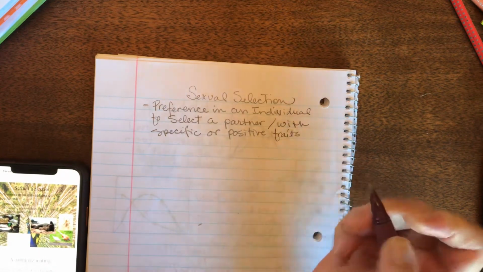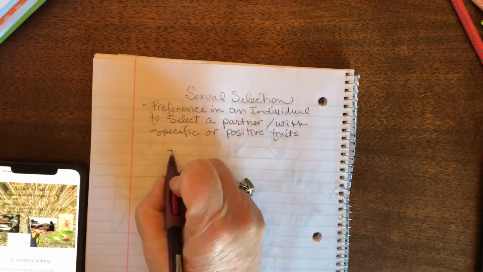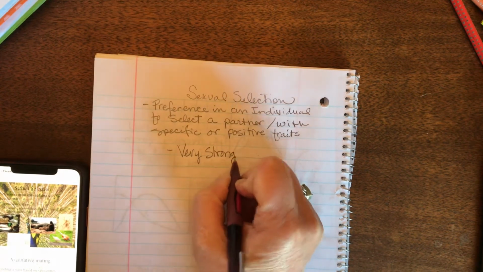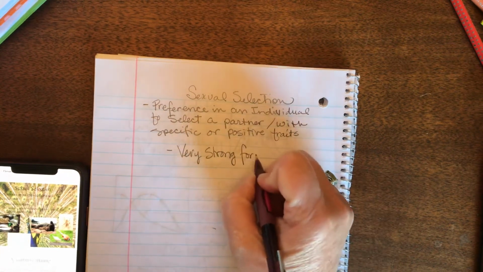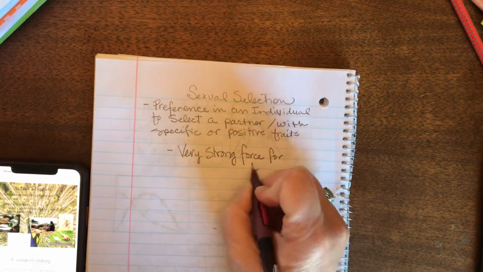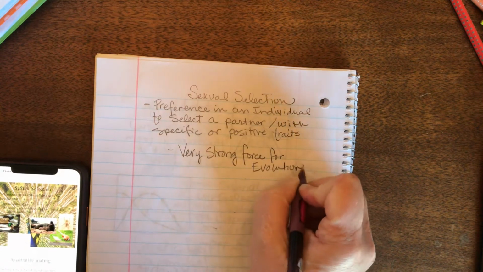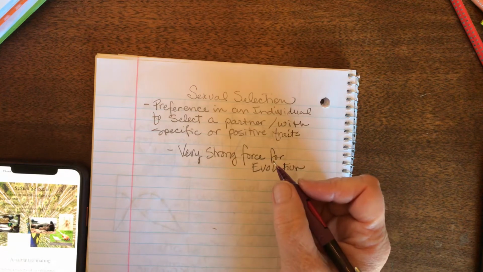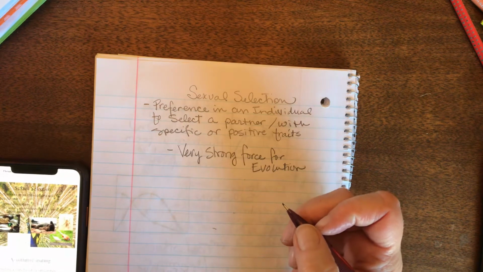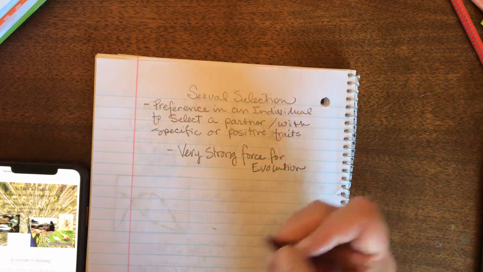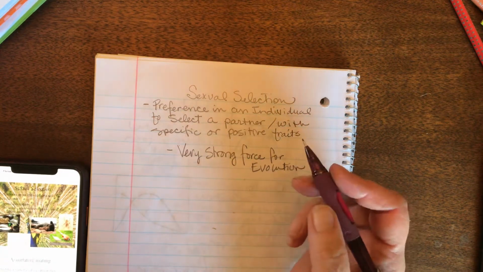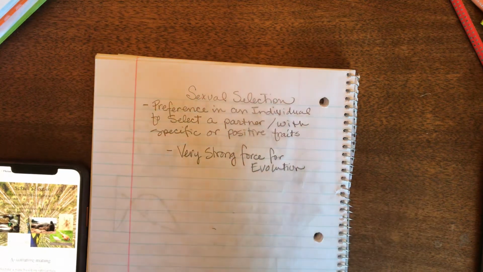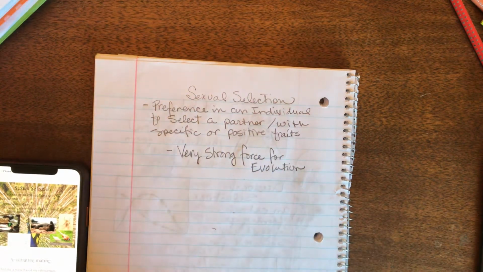And the thing is, sexual selection is a very strong force for evolution. Simply because you can survive, you can be a good runner, a good regulator, you can be all of these different things in your environment, but if you're not selected for, you're not going to be able to pass on your genes to the next generation.